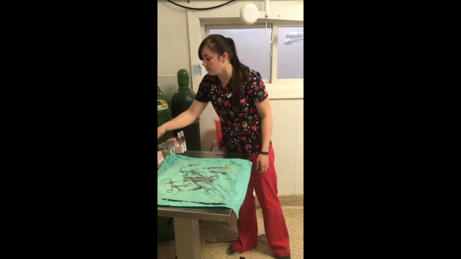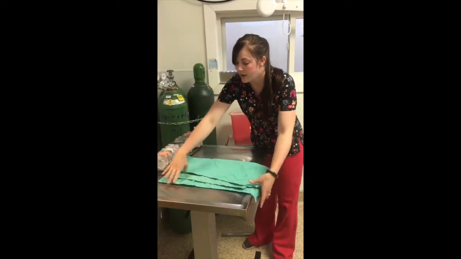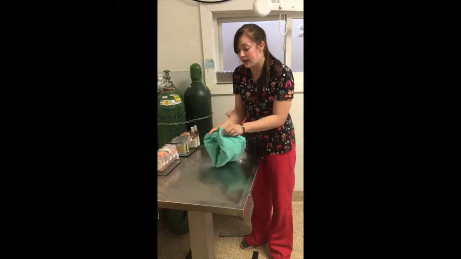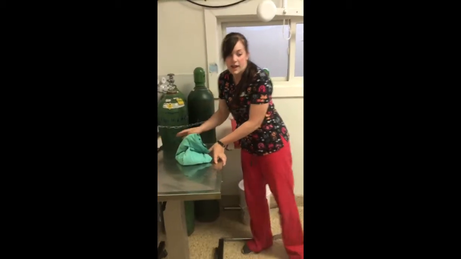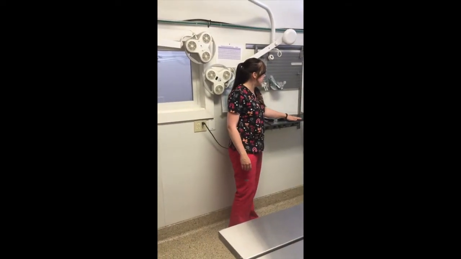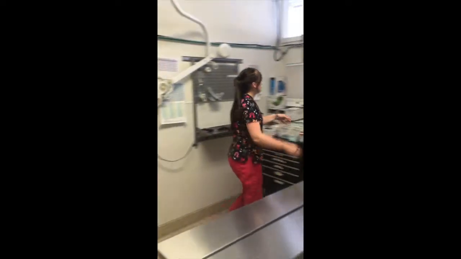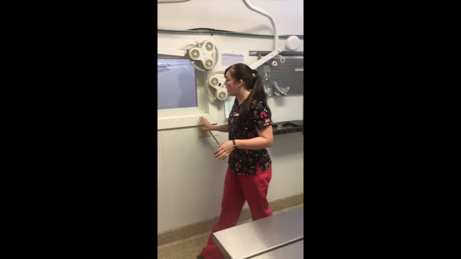We want to make sure that all of our sutures are closed. Our packs will get taken out to be cleaned and rewrapped. Everything is pushed away and organized. Our computer for our medical record, the anesthetic monitoring, is closed. Everything looks to be in order. There's no blood or grime on any of the walls.